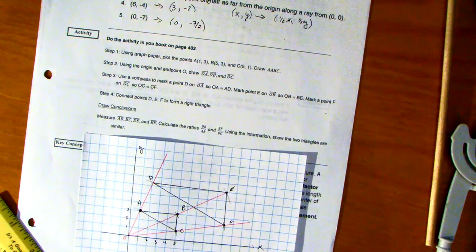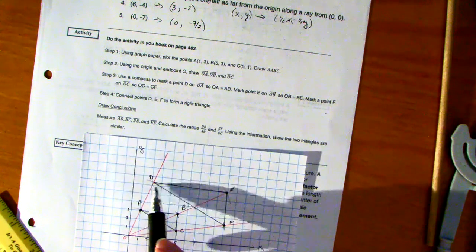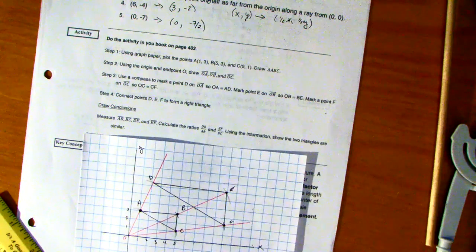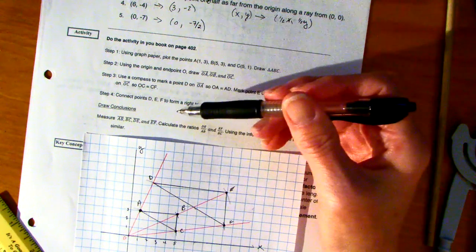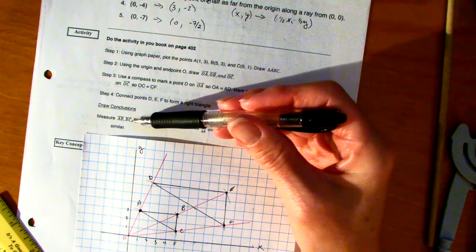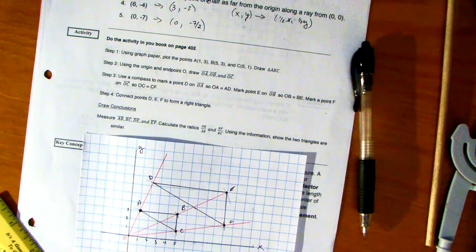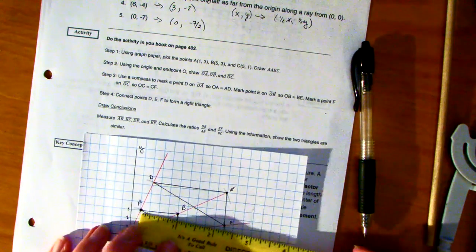To form the right angle. Obviously, I've got a slight issue right there. Draw conclusions. Measure AB, BC, DE, and EF, and calculate the ratios. So AB we have to measure.